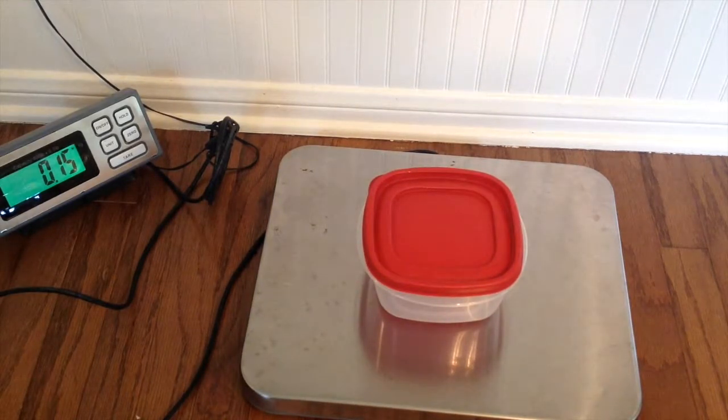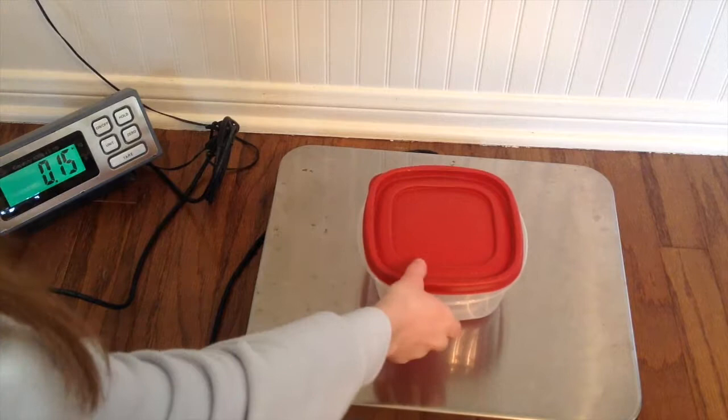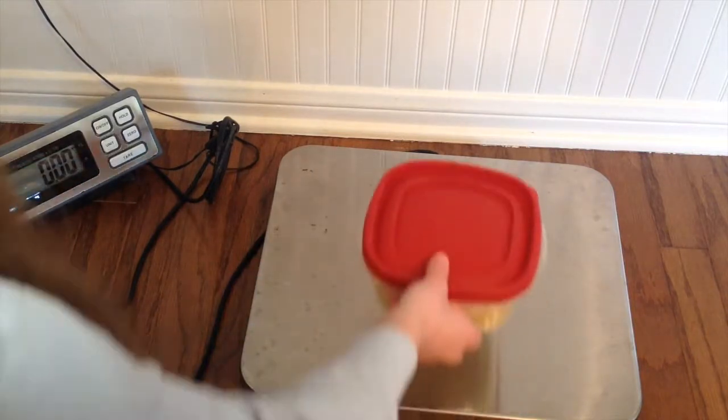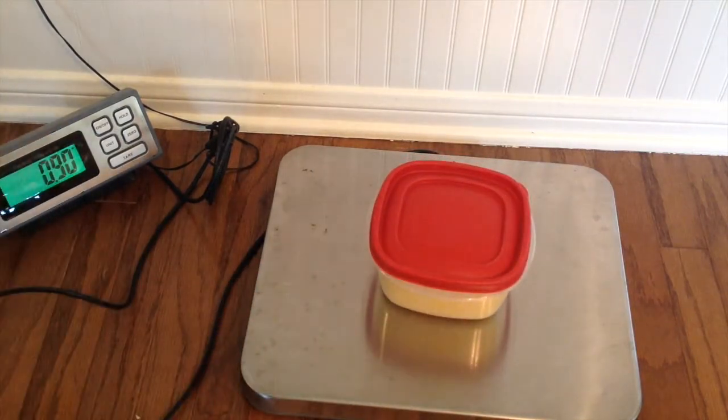So the empty container has a mass of 0.15 kilograms. And the container filled with couscous has a mass of 0.9 kilograms.